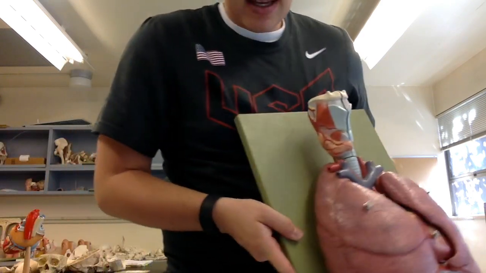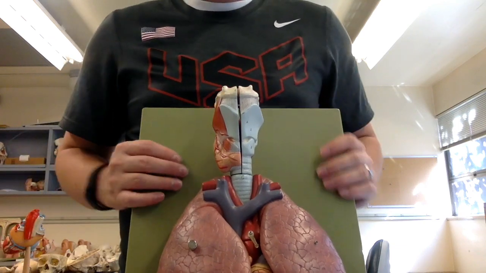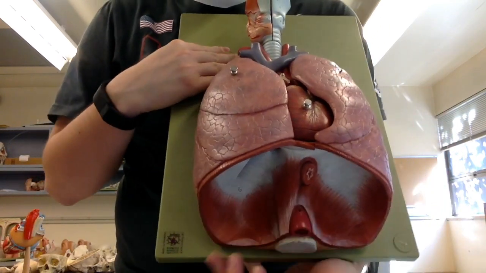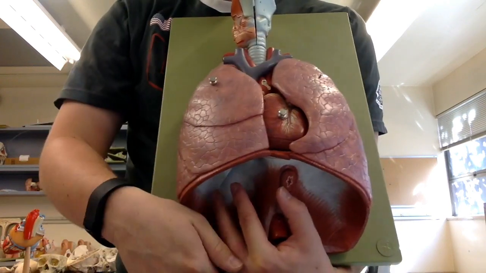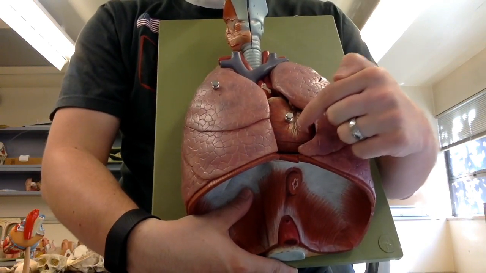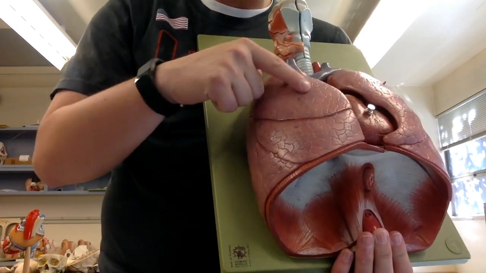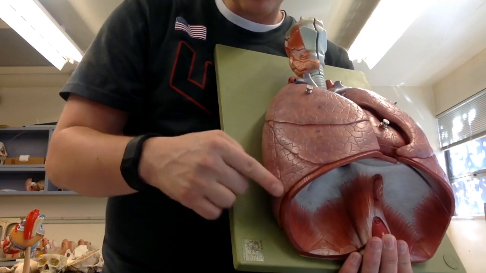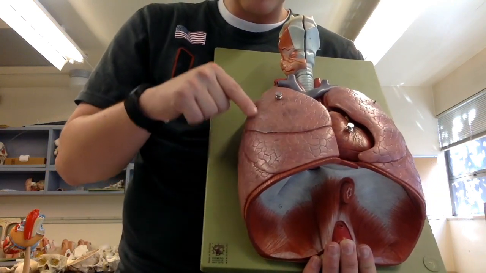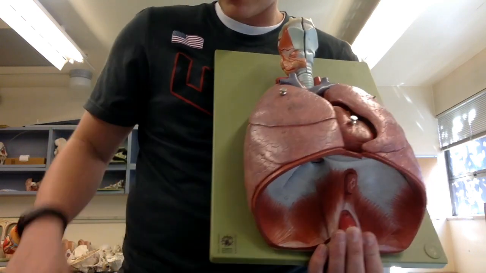Okay, so next we have the actual lungs. So we have a right lung and a left lung, and they have different lobes. So the right lung is going to have more lobes than the left lung. Can you think of why? That's right. The left side of the lungs has to support the heart, which is slightly slanted to the left. So the right side is going to have this superior lobe up here, this middle lobe right here, and then this inferior lobe right here. So you'd say superior lobe of right lung, middle lobe of right lung, inferior lobe of right lung.